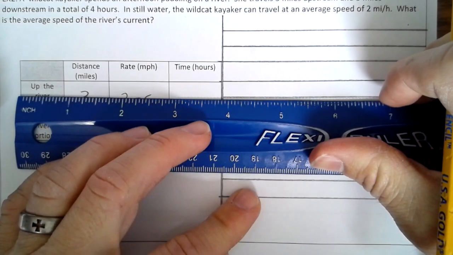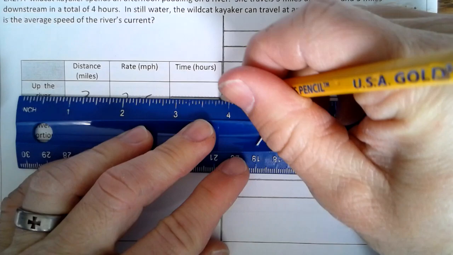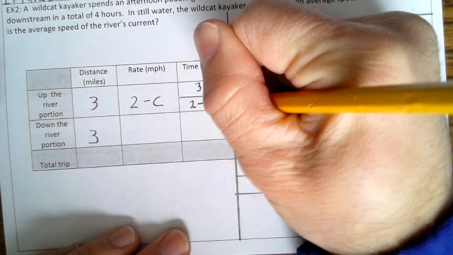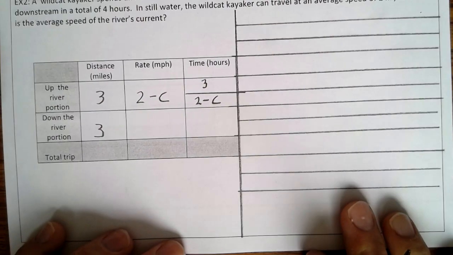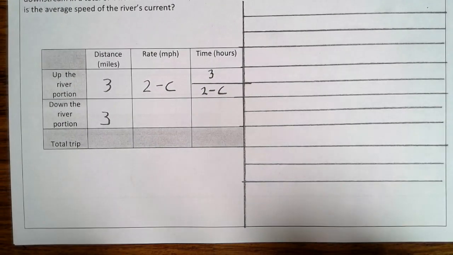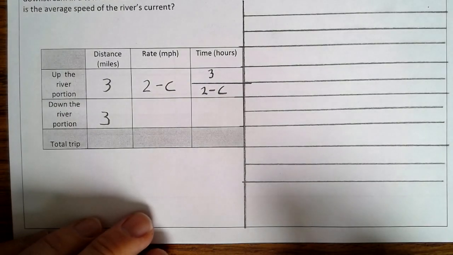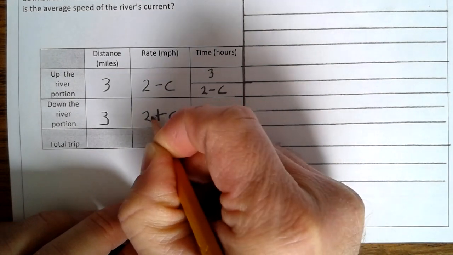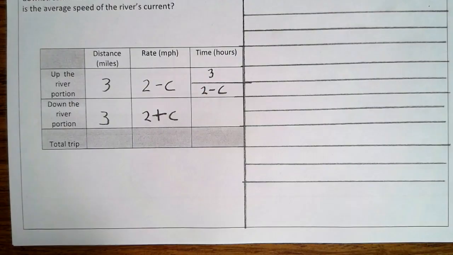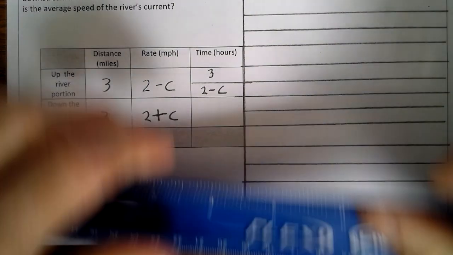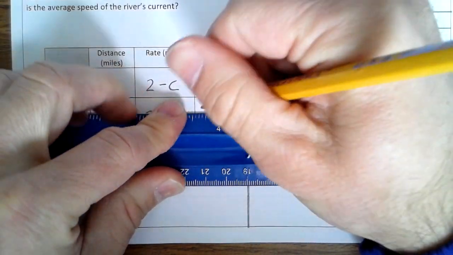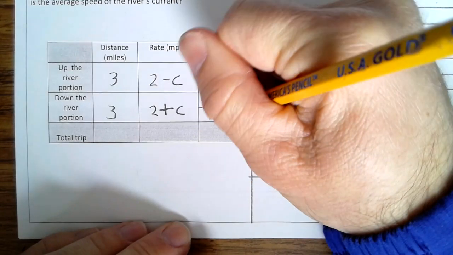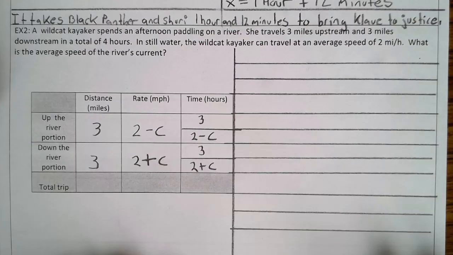So your time is 3 divided by 2 minus c. Okay, and then downriver is faster with the current, so plus c. And so your time is 3 divided by 2 plus c. All right, so we've completed our table.